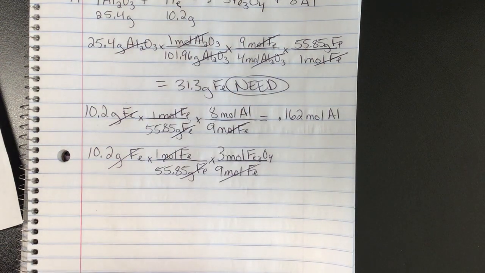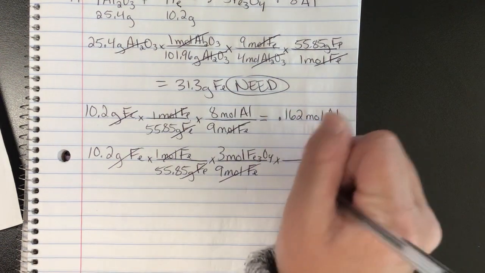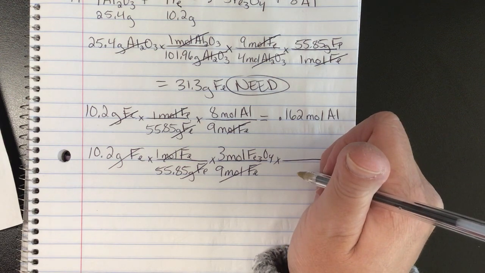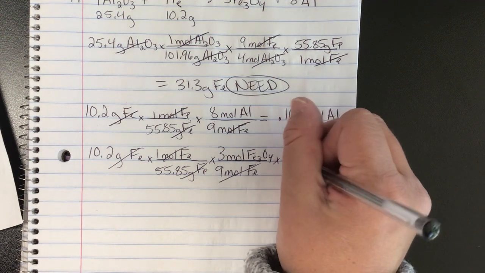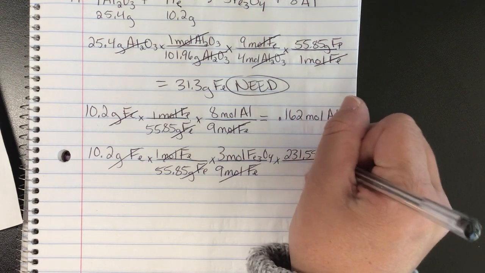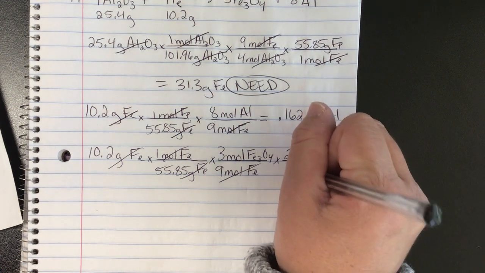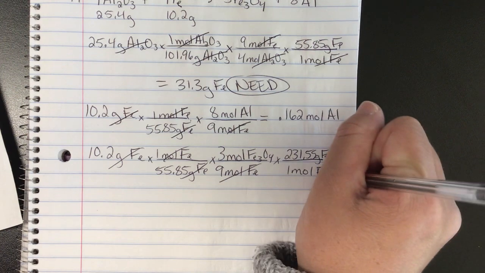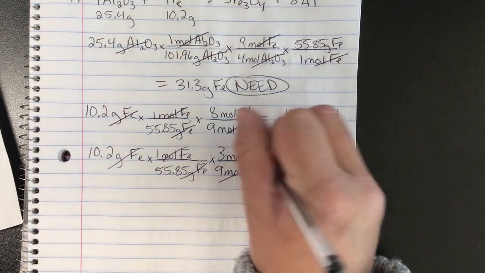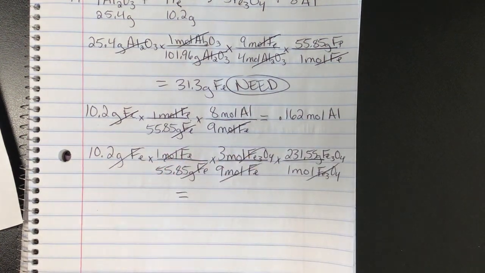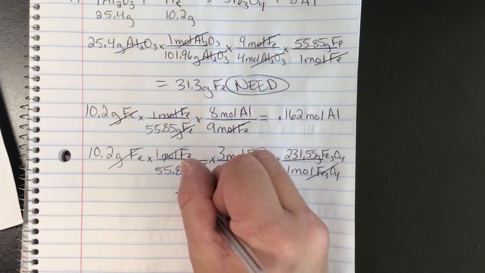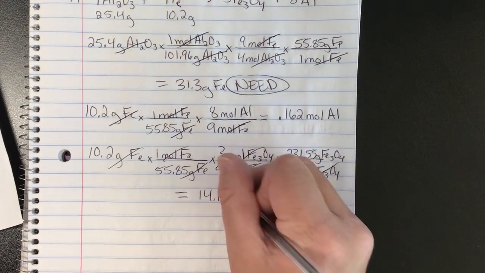And here we do want grams, so we need the molar mass of our iron oxide, which is 231.55 grams per 1 mole. Moles cancel. And that gives me 14.1 grams of our iron oxide.